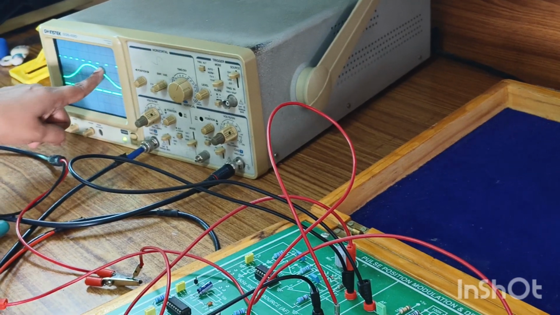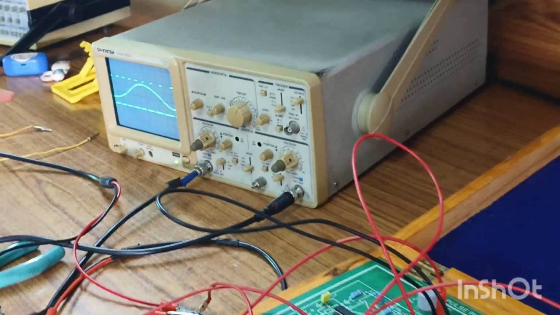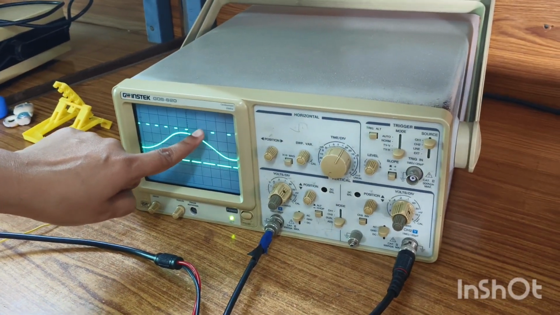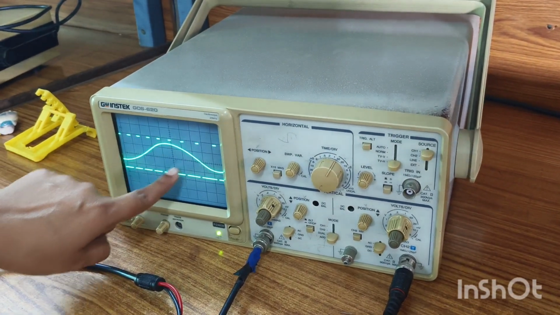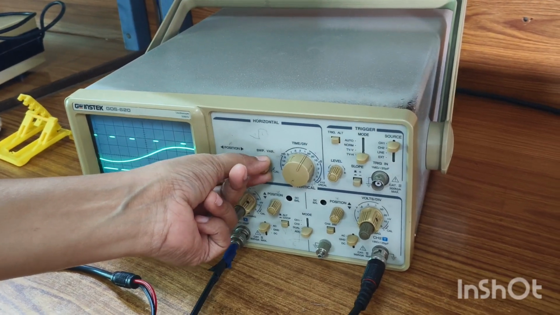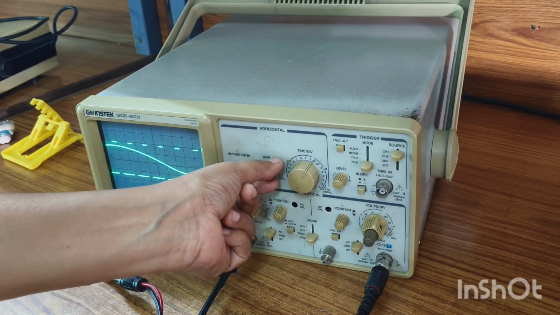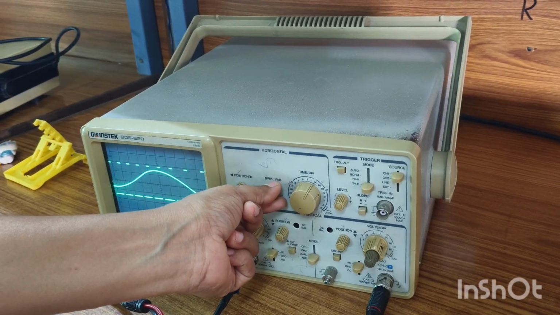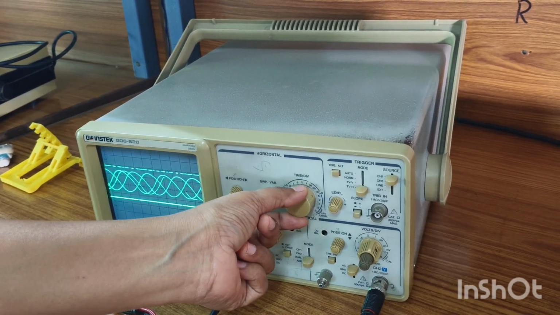If you clearly observe, the distance between the pulses is going to vary. See here. Okay. Likewise, you can note down the pulse position modulation.